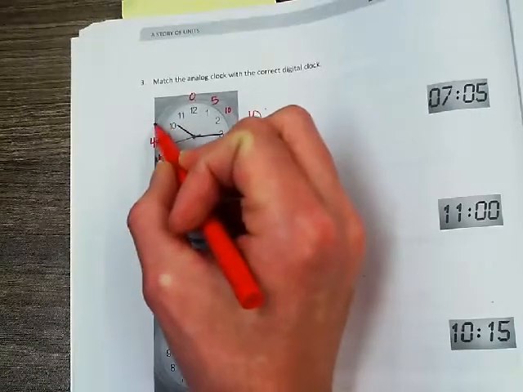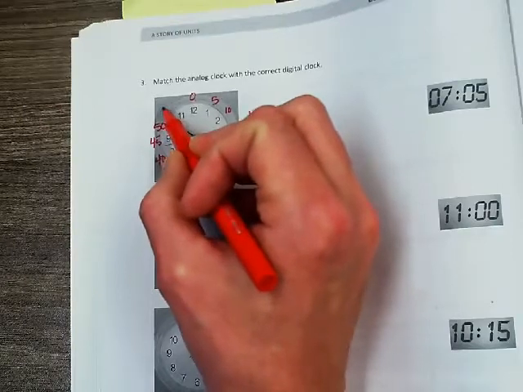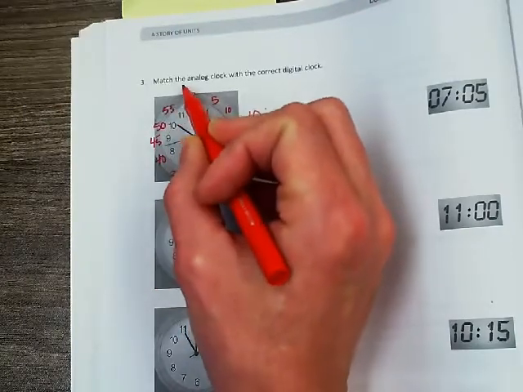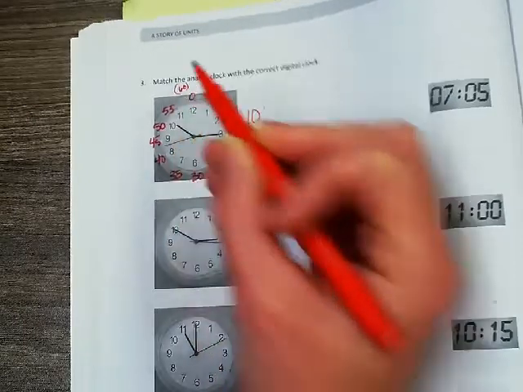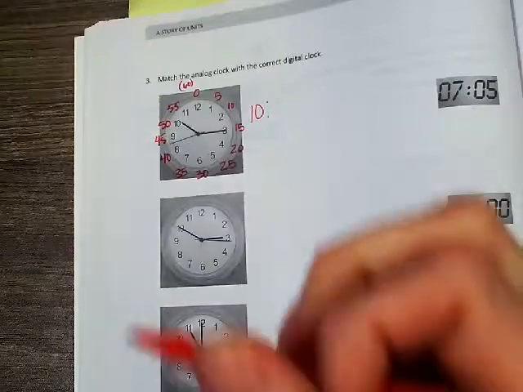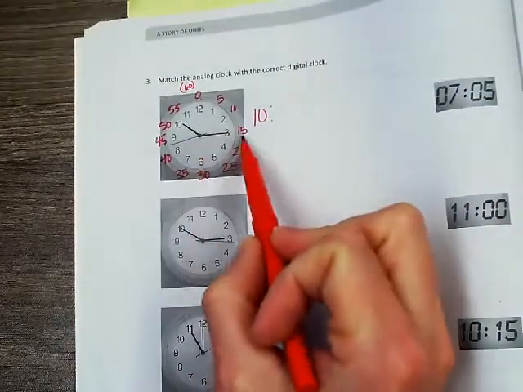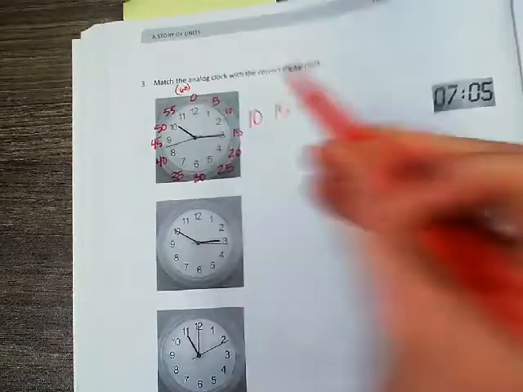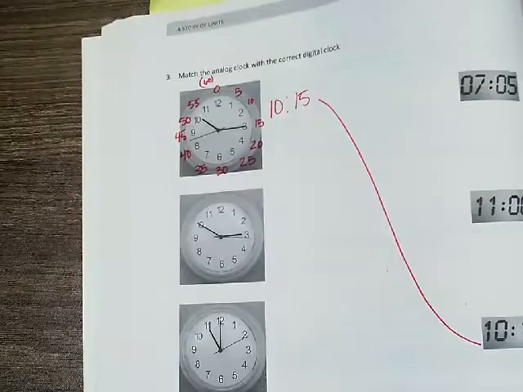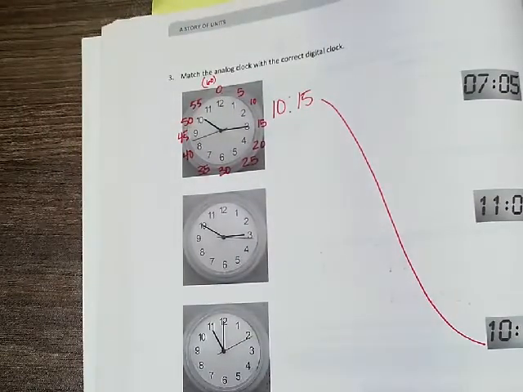45, how many minutes are in 1 hour? 0 or 60, right? If we were to keep going. There are 60 minutes in 1 hour. Okay, so the time is 10:15. So you would match this to 10:15. All right, keep finishing those up and hand those in when you come back to school.